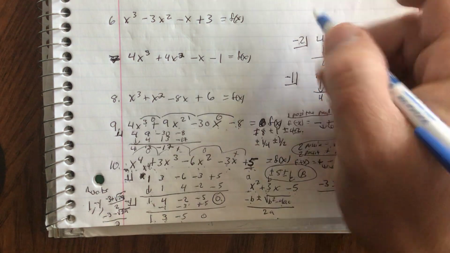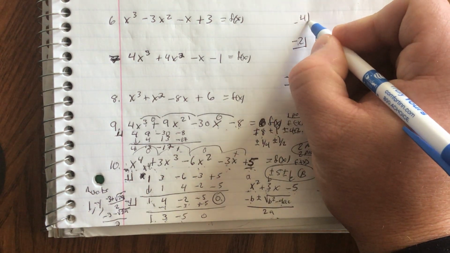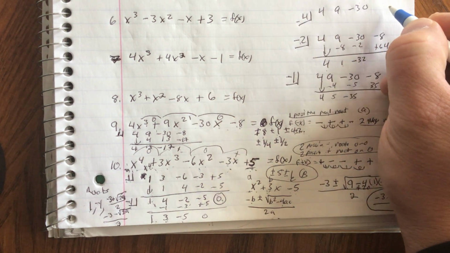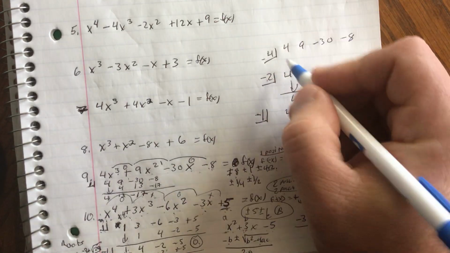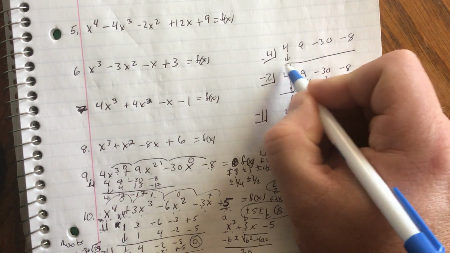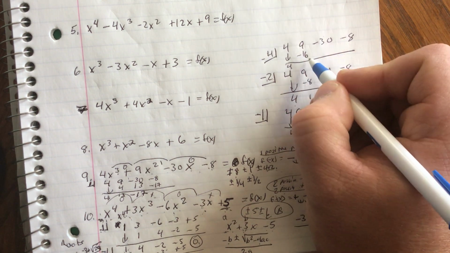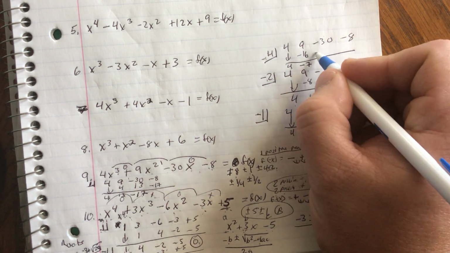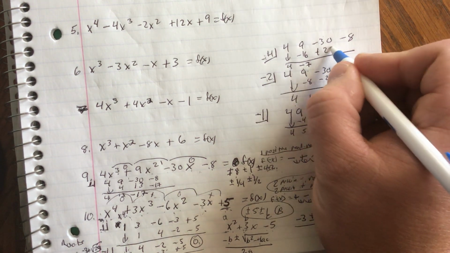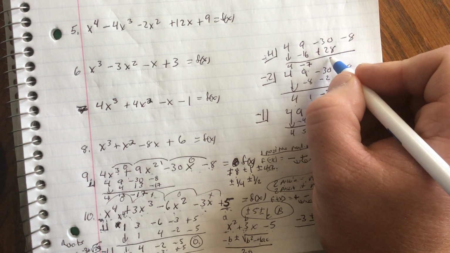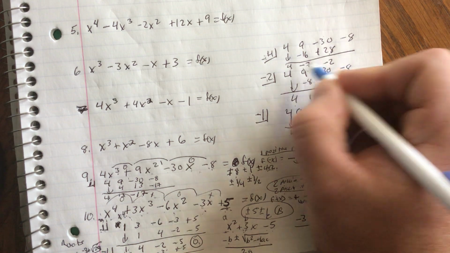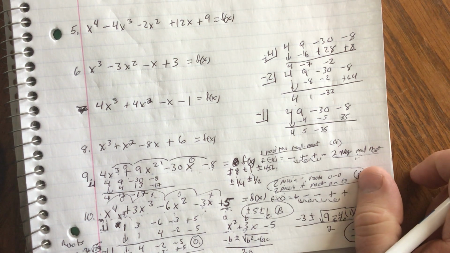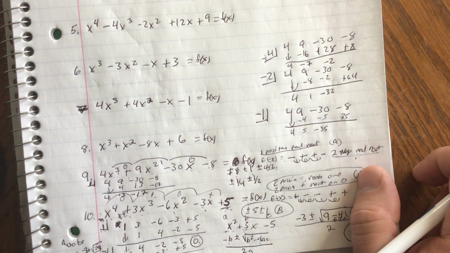Let's try 4, negative 4. So let's try negative 4. So I've got 4, 9, negative 30, negative 8. Drop down the 4. 4 times negative 4 is negative 16. 9 plus negative 16 is negative 7. Negative times negative is a positive 28. Negative 30 plus 28 is negative 2. A negative times a negative is a positive 8. Hey, I got it. Okay, it took me a while to do these, but I do have it now.